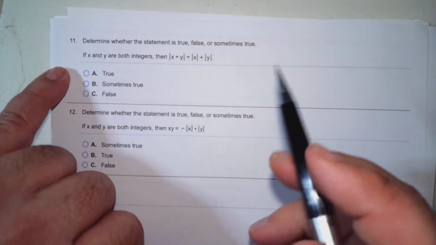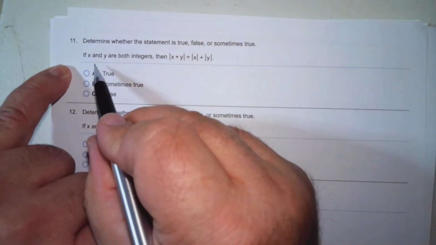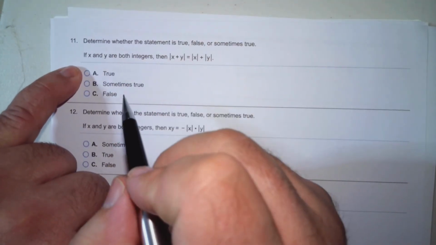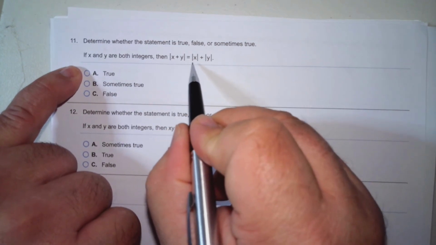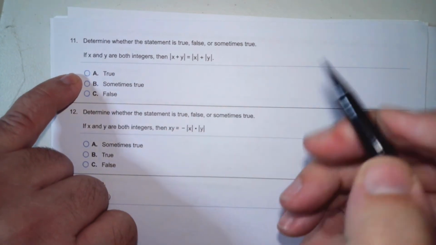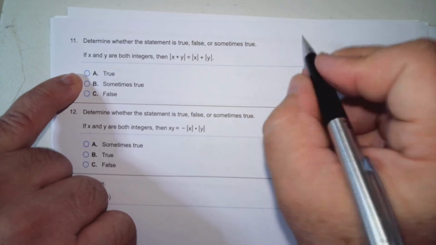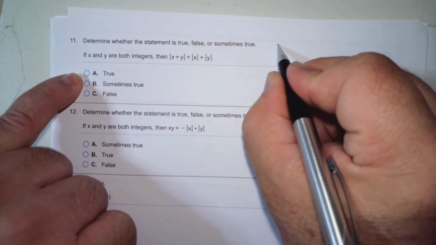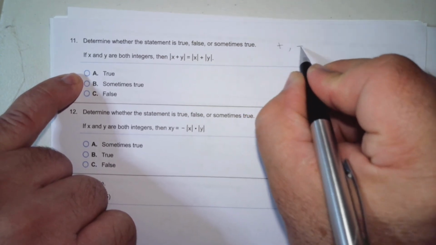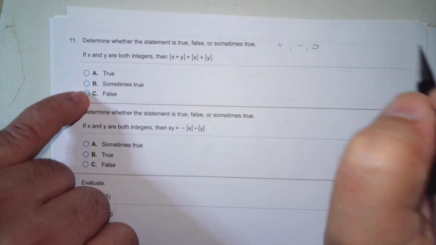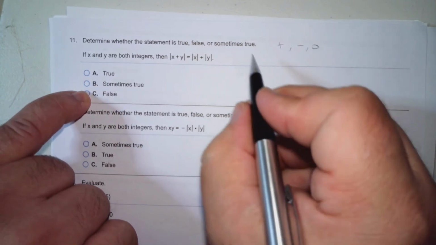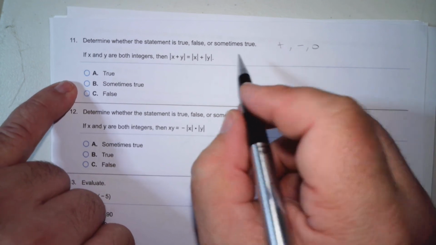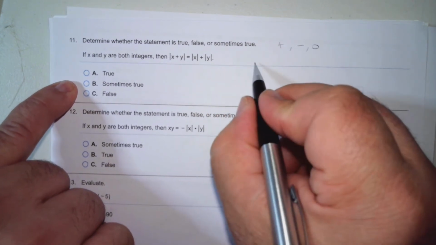Determine whether it's true, false, or sometimes true. x and y are both integers. Then the absolute value of x plus y equals the absolute value of x plus the absolute value of y. Well, we have 3 types to look at. They can be positive, negative, or 0. So let's try to find if it's true.